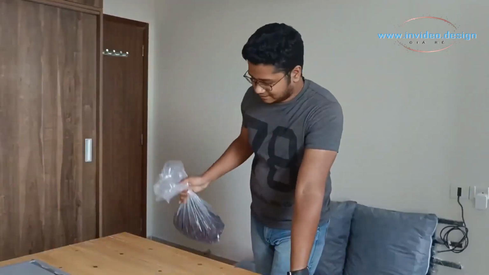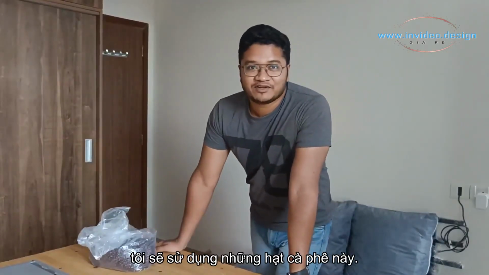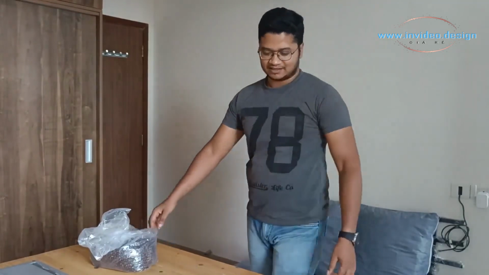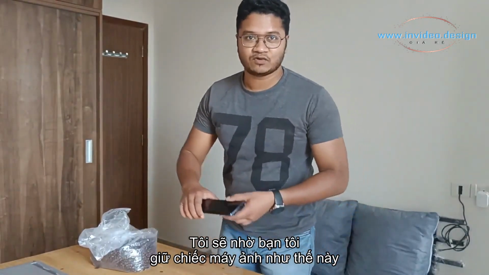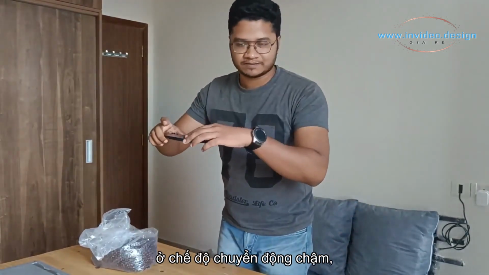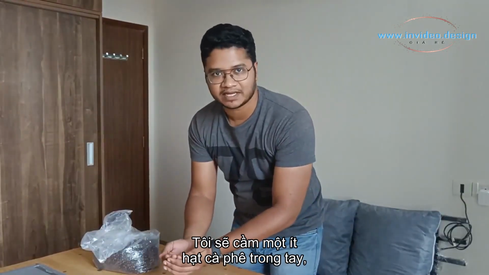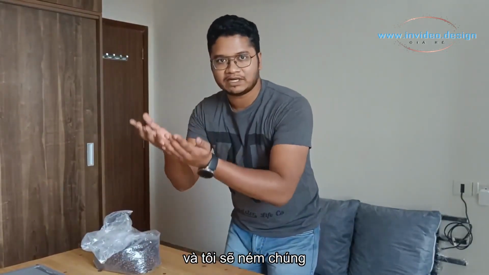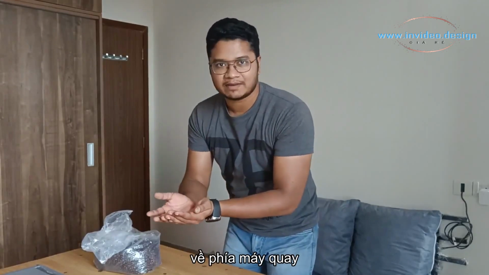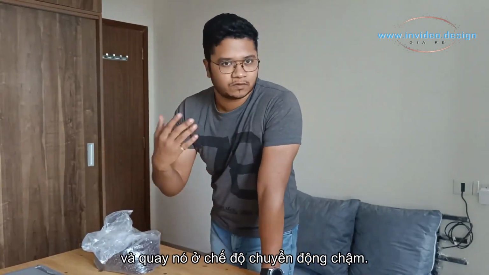Next shot, I'm going to use these coffee beans. I'm going to ask my friend to hold the camera like this in slow motion mode, right above the table. I'm going to hold some coffee beans in my hand, and I'm going to throw them upwards towards the camera and record it in slow motion mode.